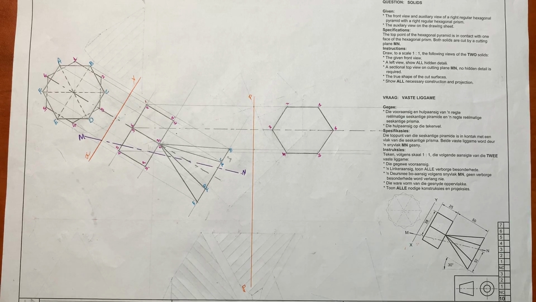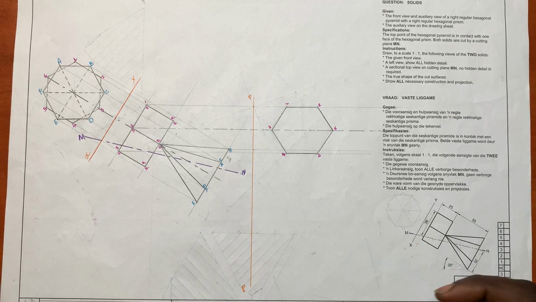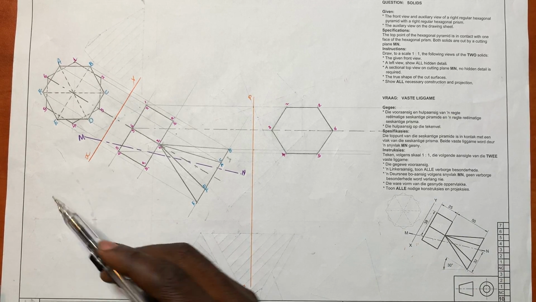Okay, this is what you're going to see when you view it there by your left view.